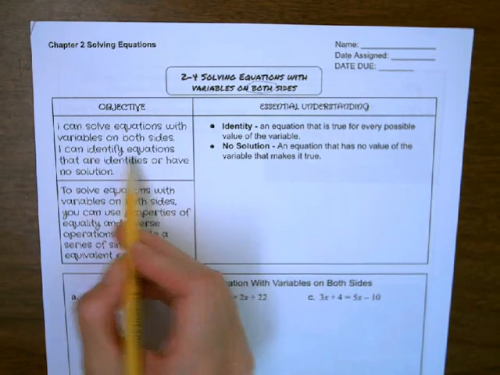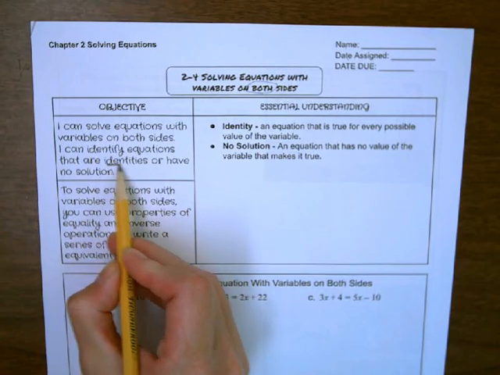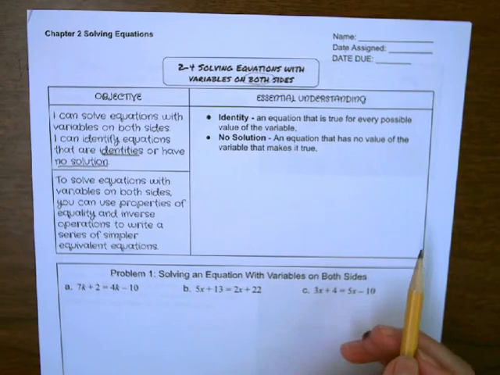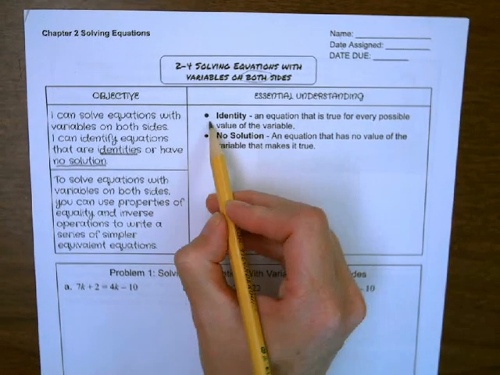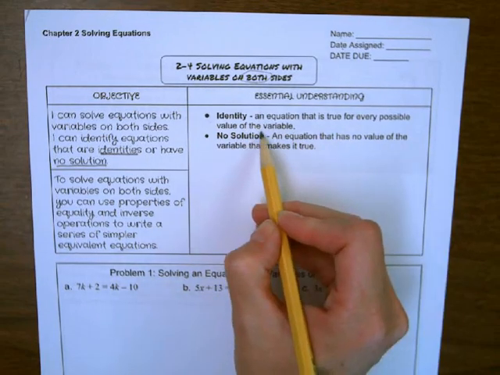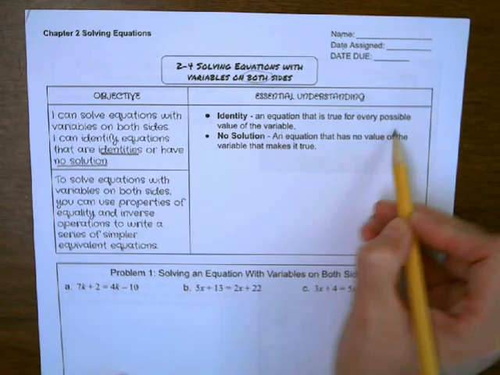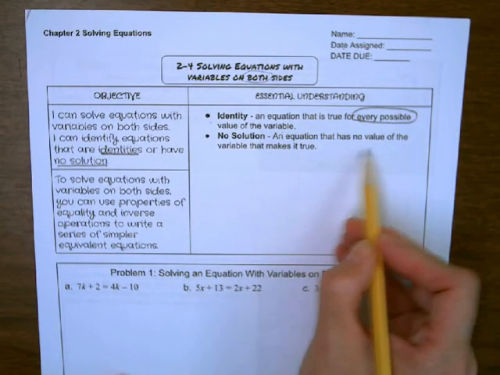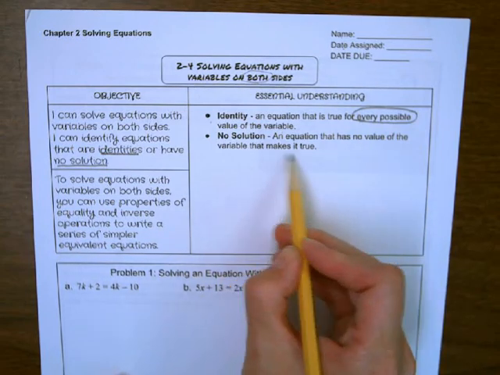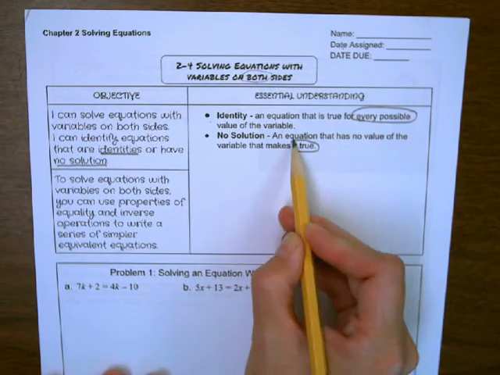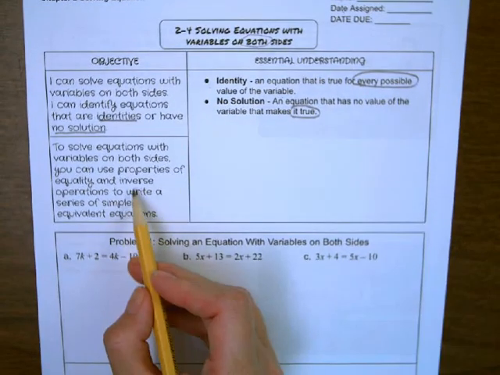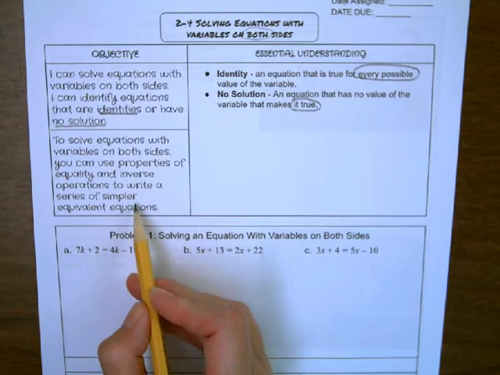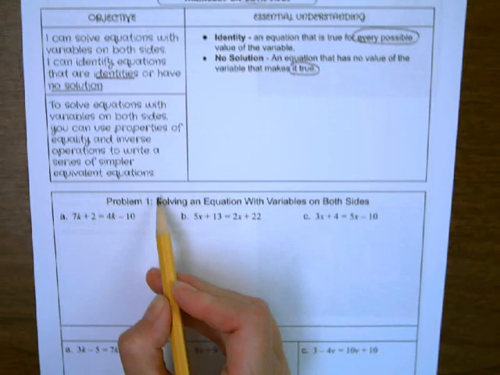You are going to identify equations that are identities or have no solution. So we get two more different kinds of equations that come up. An identity is true for every possible value of the variable. No solution has no value of the variable that makes it true. We are going to use properties of equality and inverse operations to write a series of equivalent equations.